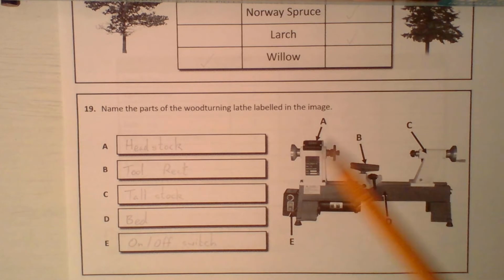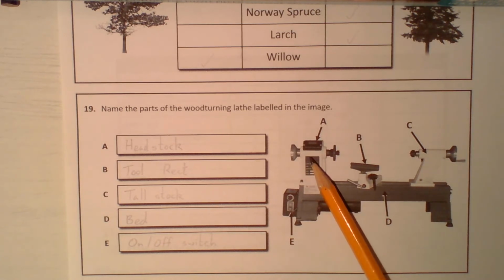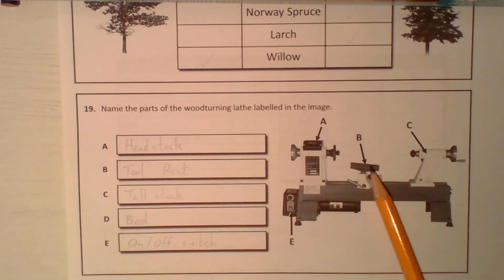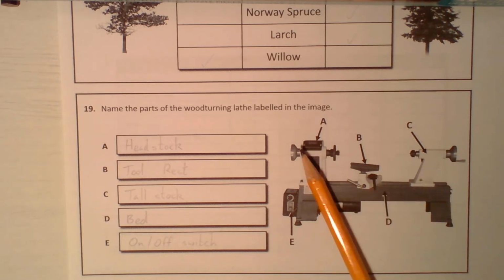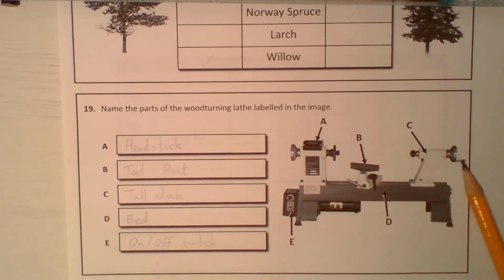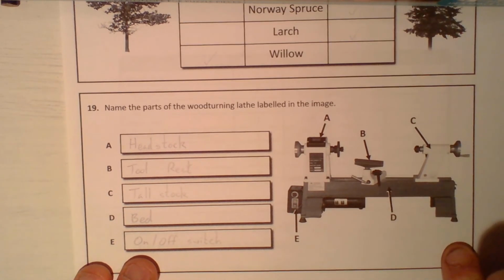Question 19. This is a lathe, so we want to identify the various parts of the lathe. So part A here, which is rigid, doesn't adjust in and out, that's the main part of it, is the headstock. Part B here is your tool rest, that's where your gouge will sit on top. Part C is your tailstock. So you always have the headstock and the tailstock. The tailstock is adjustable left and right. Then D is the bed, so the tailstock sits on that bed and slides in and out, as does the tool rest. And then finally here you have your on-off switch, labelled by E.